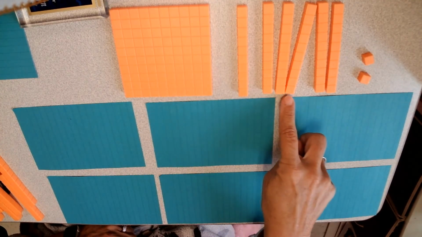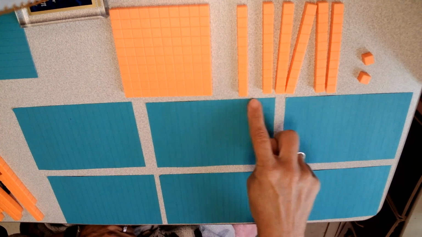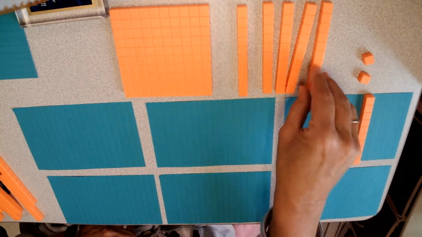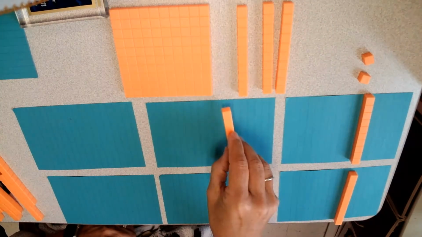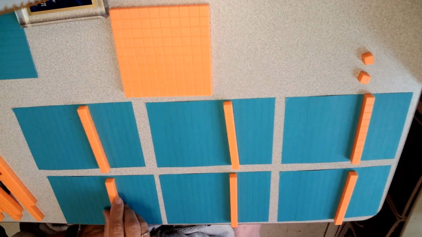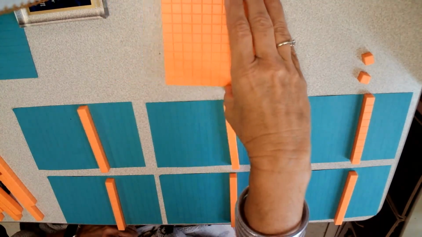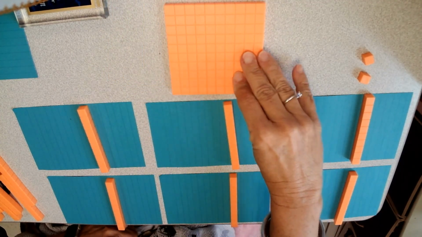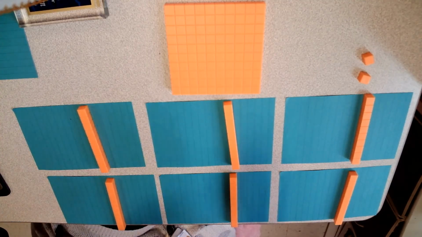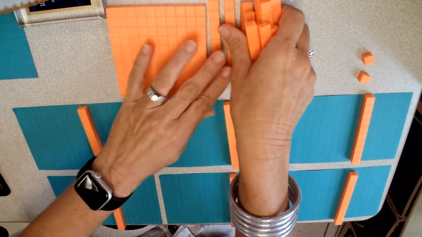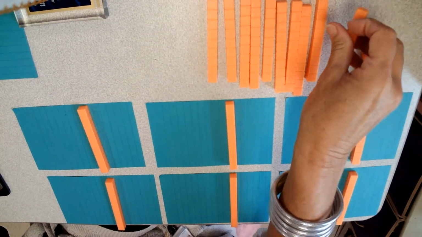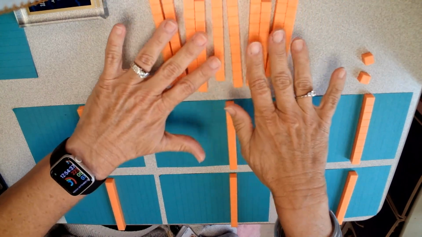Well, I'm going to start with these base 10 rods because those will share out evenly and quickly. 1, 2, 3, 4, 5, 6. Well, then I come to the problem with what do I do with this 100 block? Well, I'm going to trade in a 100 block for 10 rods to make division or partitioning easier.